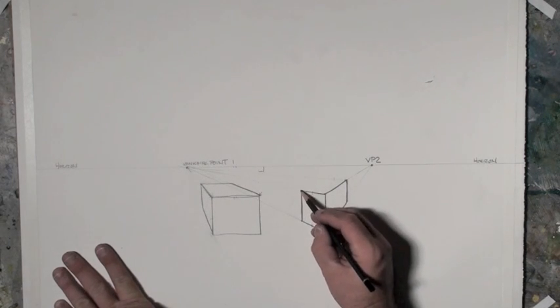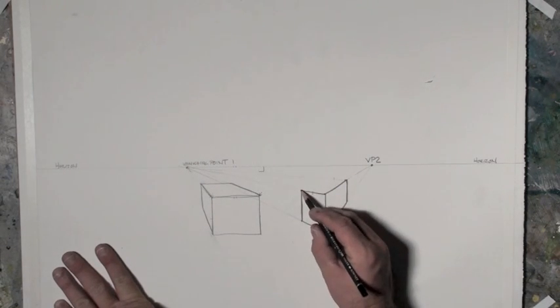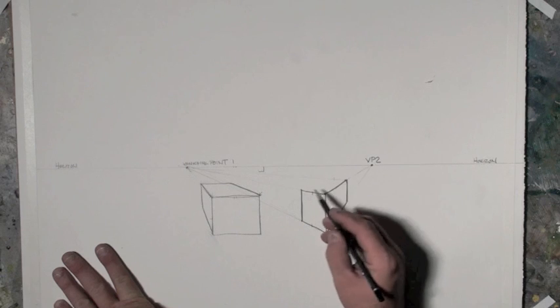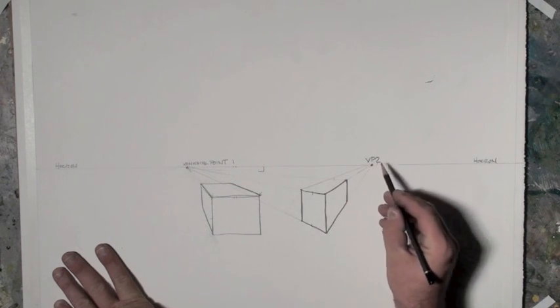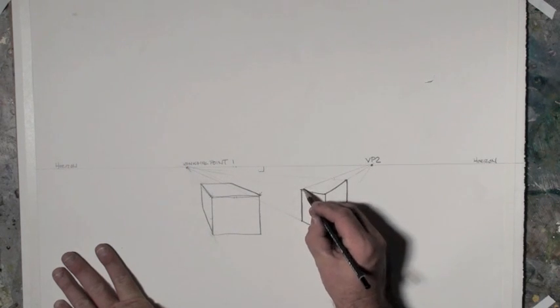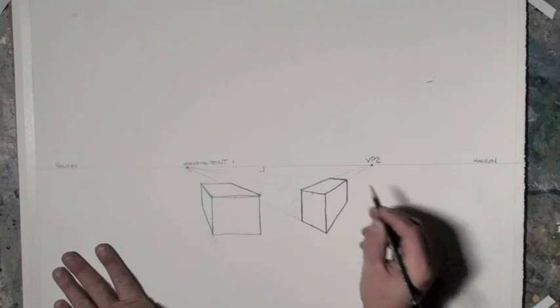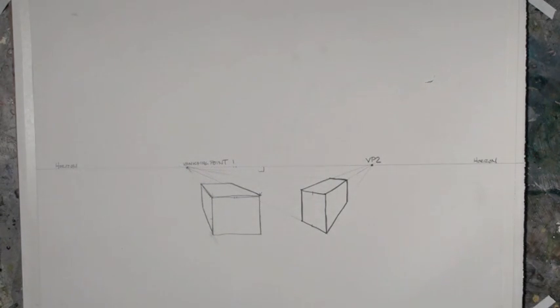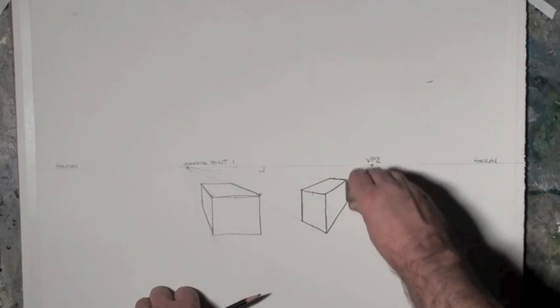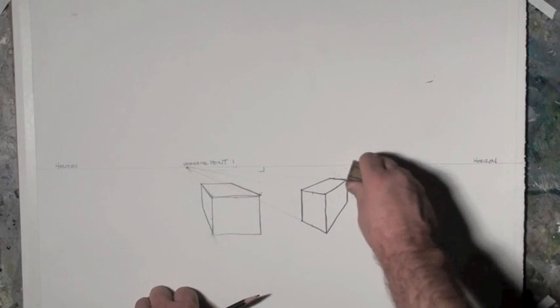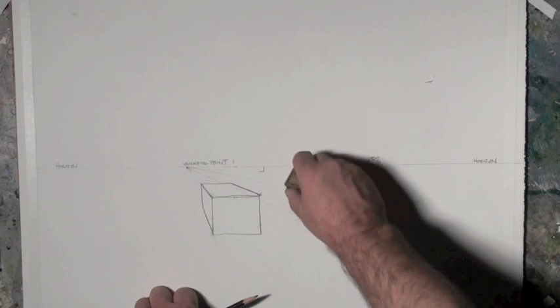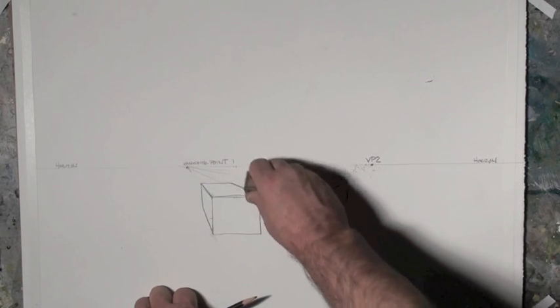To get the angle of this line back here, I'm going to draw from this corner back to vanishing point 2. Where those meet is the back corner, and there I have a box drawn in two-point perspective with both planes receding away and an edge close to me. And as with the other one, I'm going to come through here and erase the orthogonals.